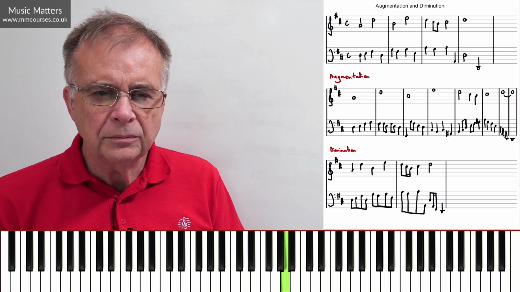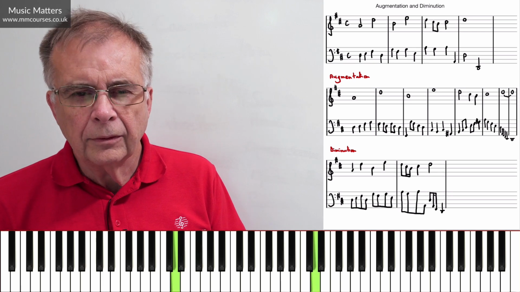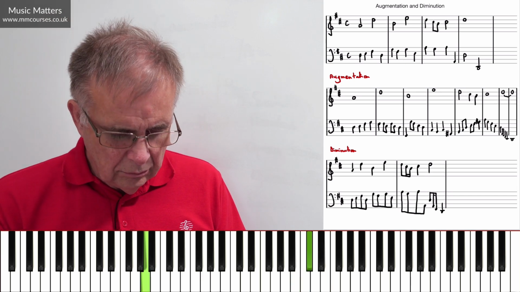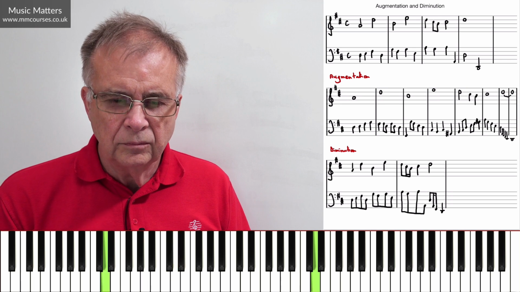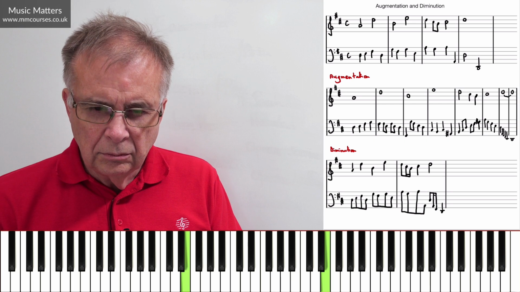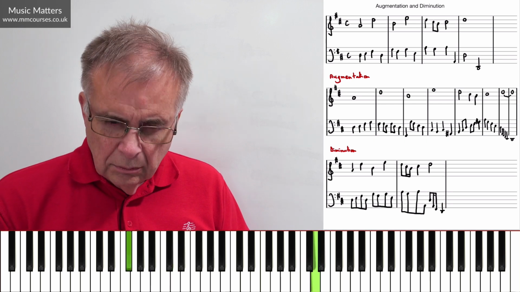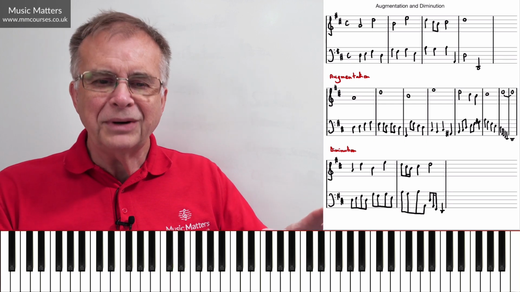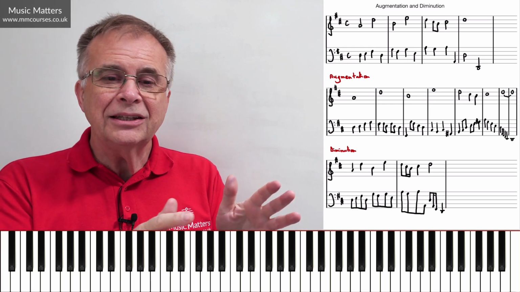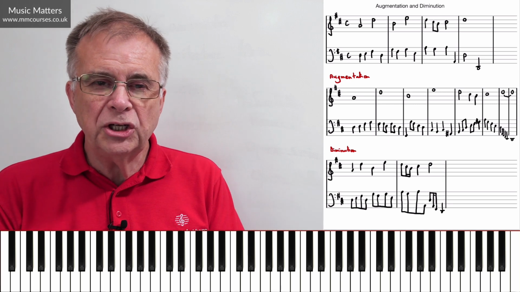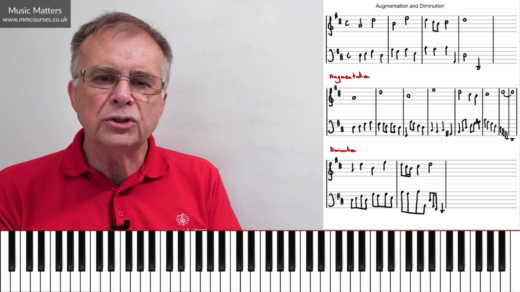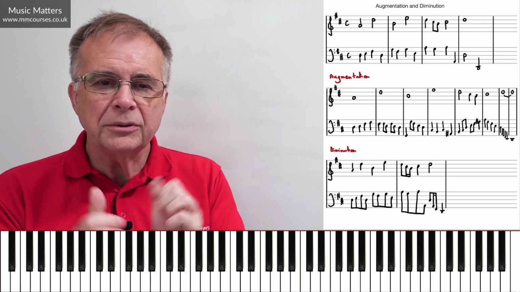Here's the original. Diminution. You see the impact that has. It really energizes the thing, doesn't it? And you can see that across the course of a composition, you've just got another little technique in your toolkit that you might be able to pull out.